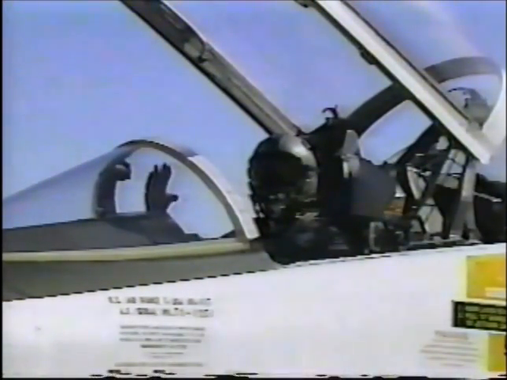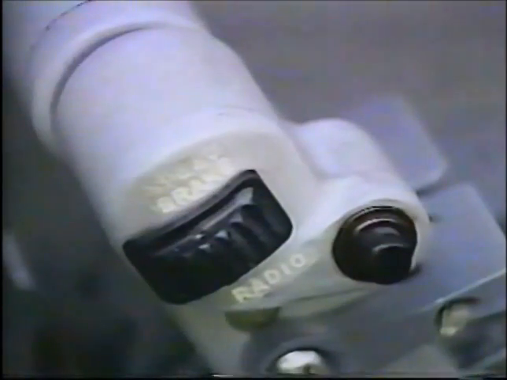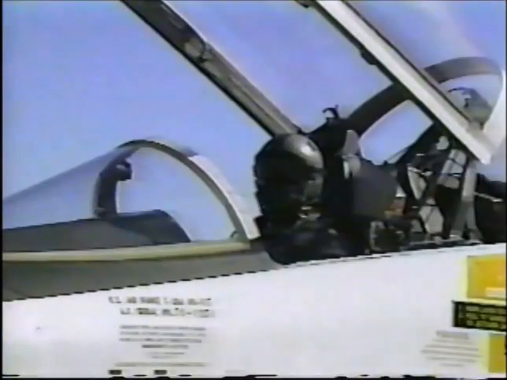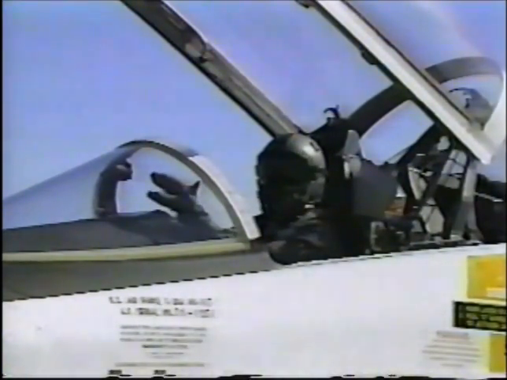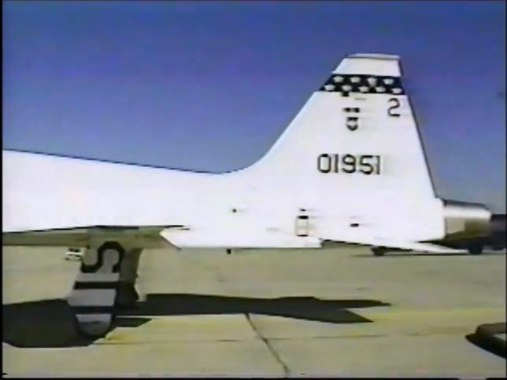Now signal your crew chief that you're going to close the speed brakes. Then place the speed brake switch in the up position. Watch the crew chief for confirmation of closing. Give the crew chief the flap signal and lower the flaps to 60%. Visually check that as the flaps are lowering, the trailing edge of the slab is moving down.